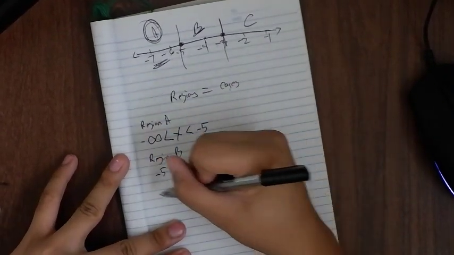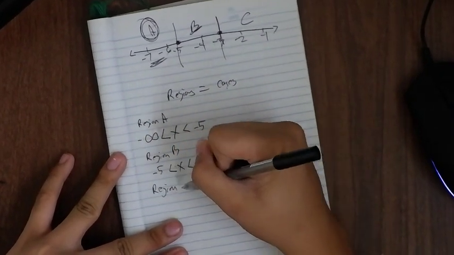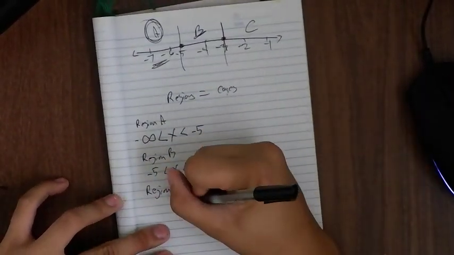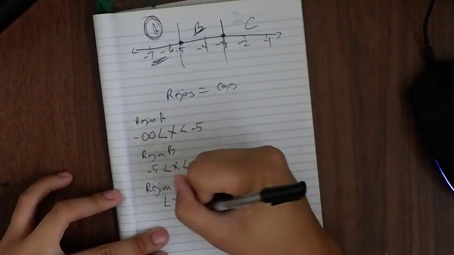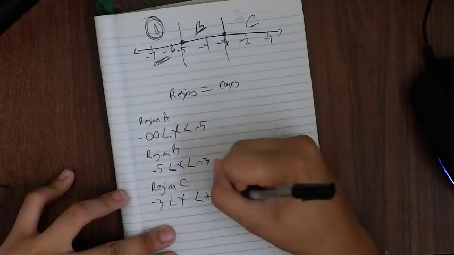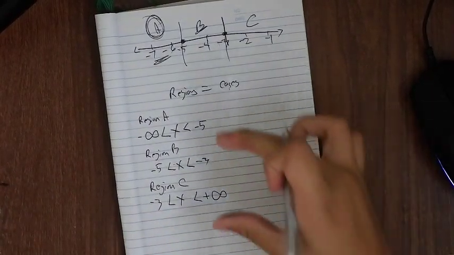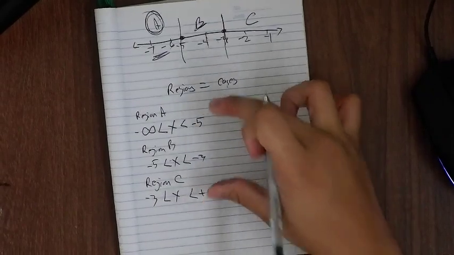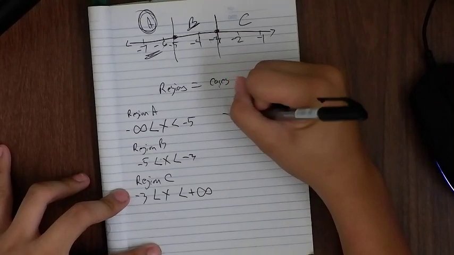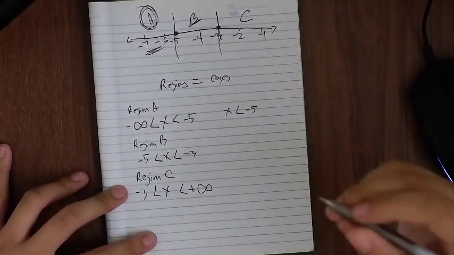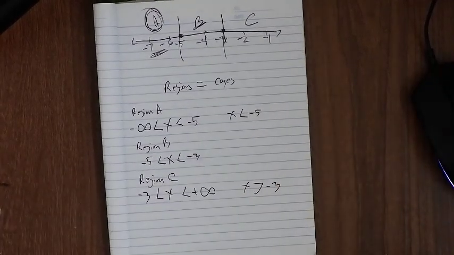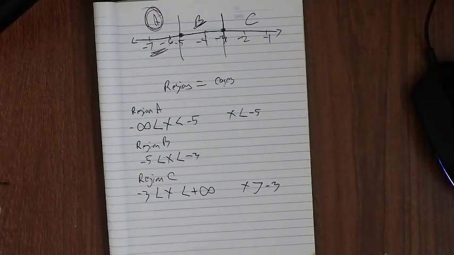And then region C numbers can be described by the following: x is greater than negative 3 but less than positive infinity. Now, there is a shortcut for these. Region A and region C: x is less than negative 5 and x is greater than negative 3. It's as simple as that.